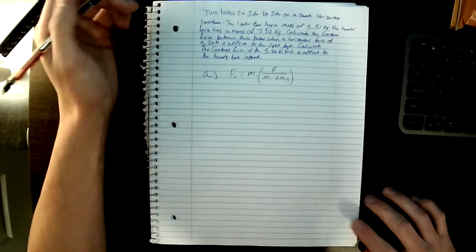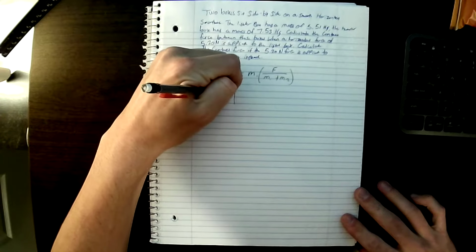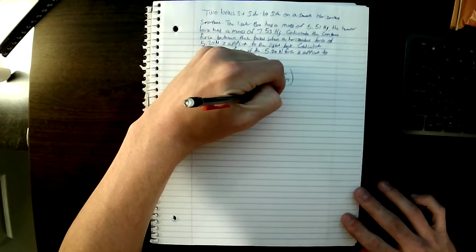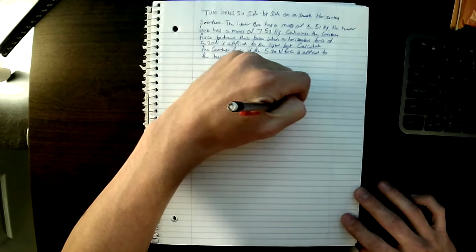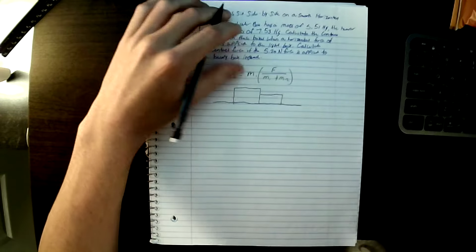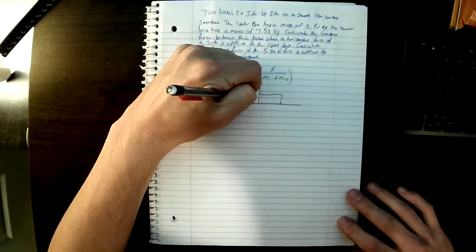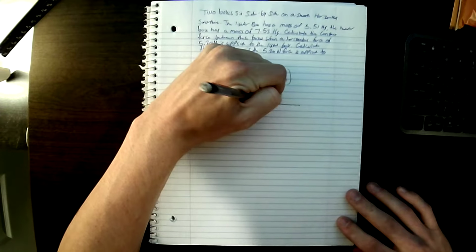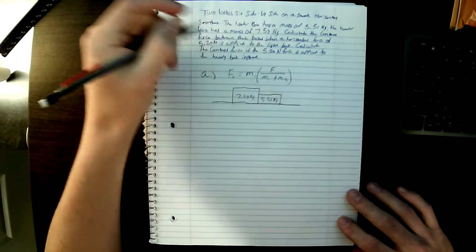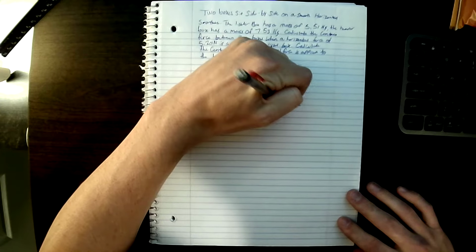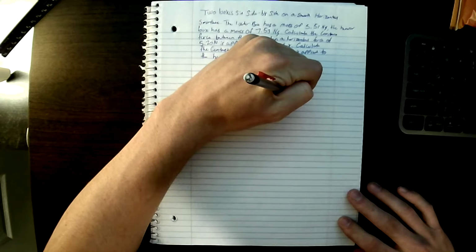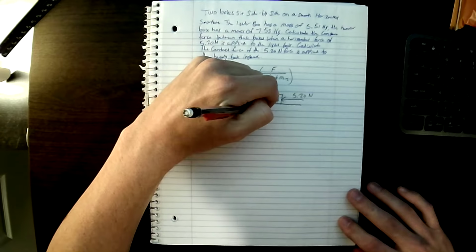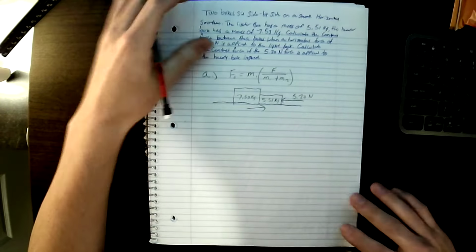Alright, so first things first, let's draw our free body diagram. So we'll draw the heavier box and then the smaller box right next to it on a horizontal surface. So the heavy box has a mass of 7.53 kilograms and the smaller is 5.51 kilograms, and then the force being applied is 5.20 newtons, and then we'll just draw our friction force acting in the opposite direction.